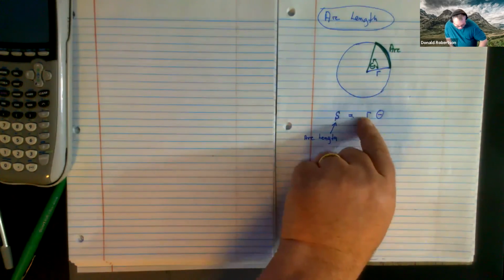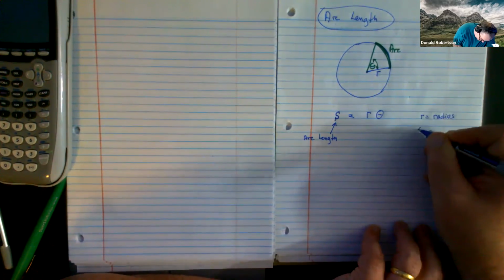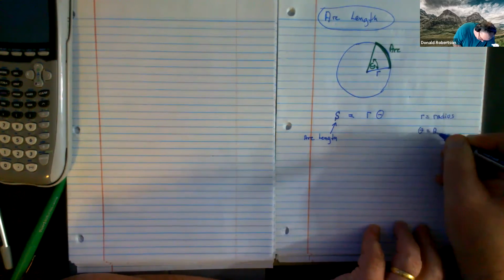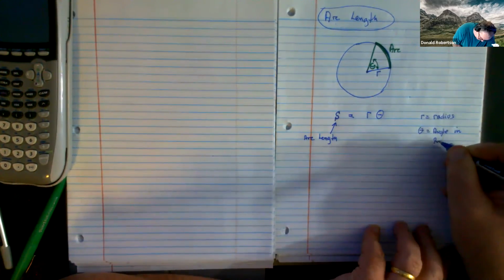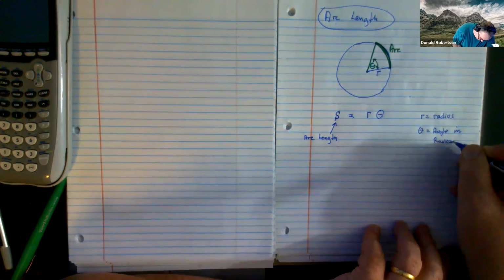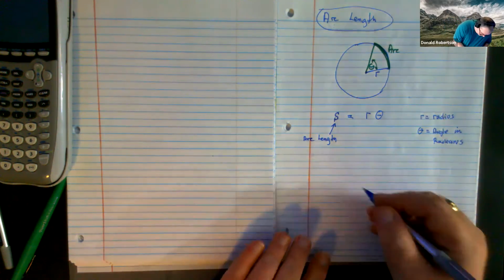So if I was a little fly and I walked from here to here, what would that curve, that arc, be? Its length would be r times theta, where r is the radius of the circle and theta is the angle. But here's the kicker. It's the angle in radians. So I'll keep that formula separate.